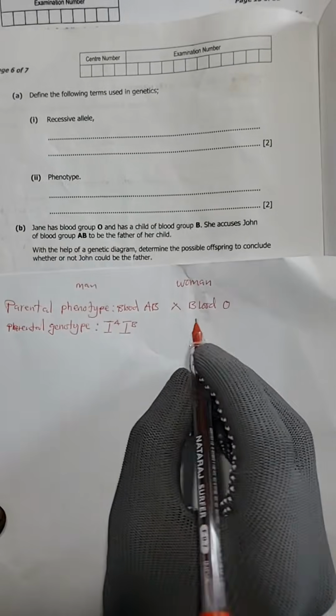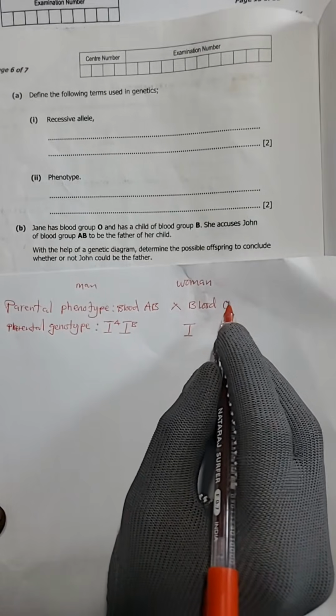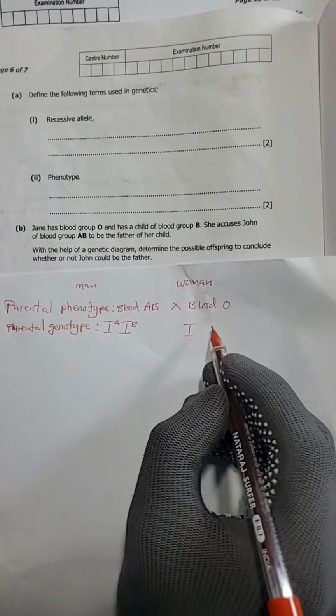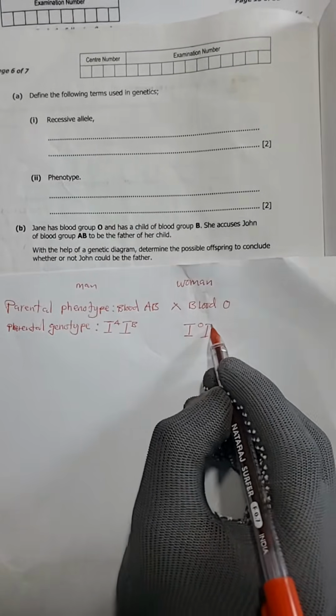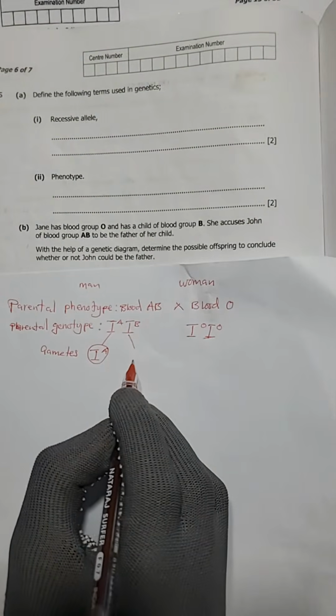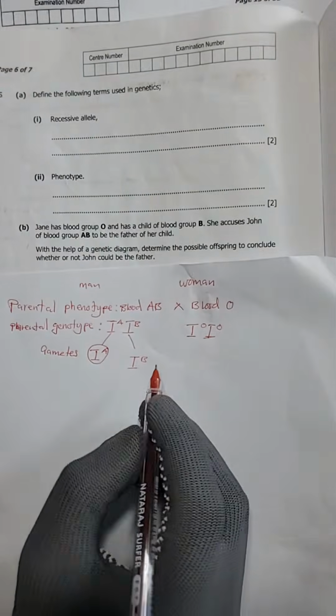Then blood group O is recessive, so for you to have a person with blood group O, it means that both alleles are O. Both alleles are O. The next thing we are going to have is gametes. We space these two, put this one in the circle, and do the same on this side.